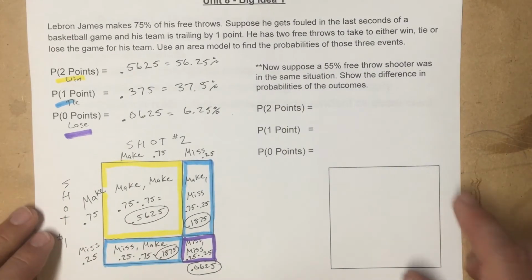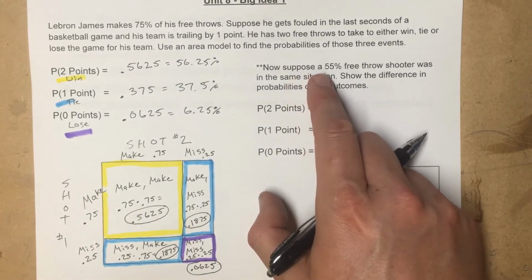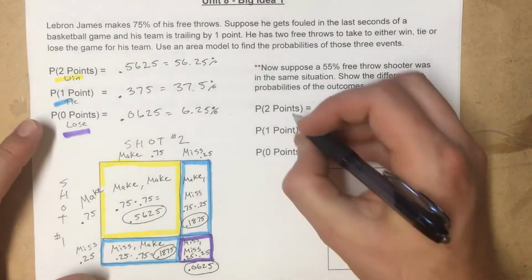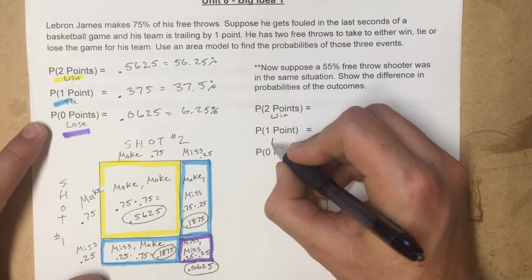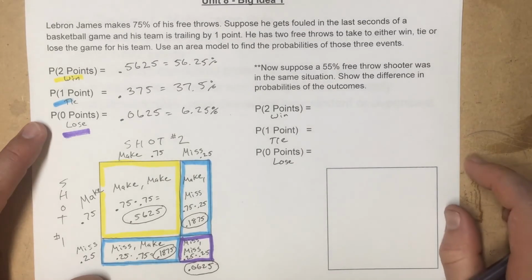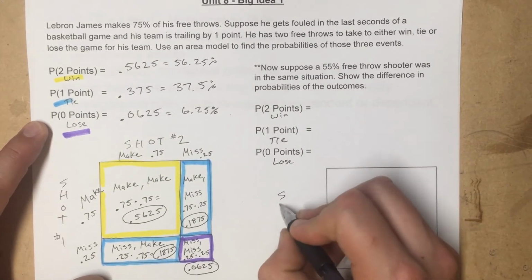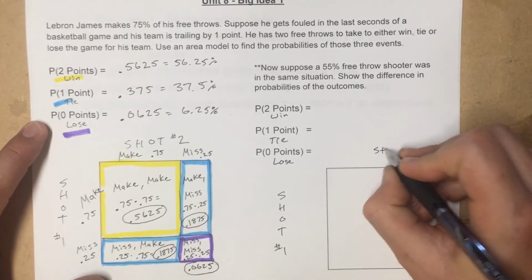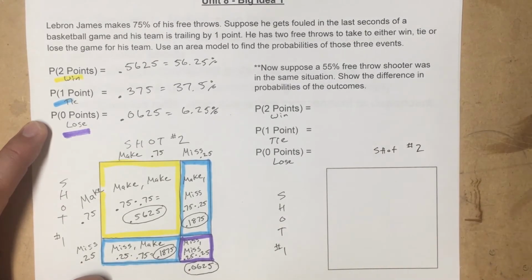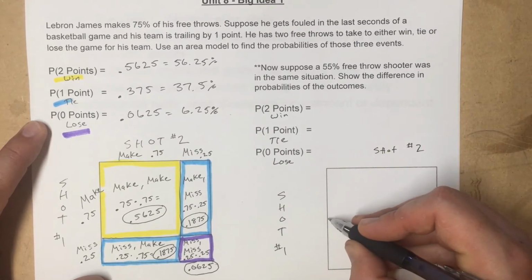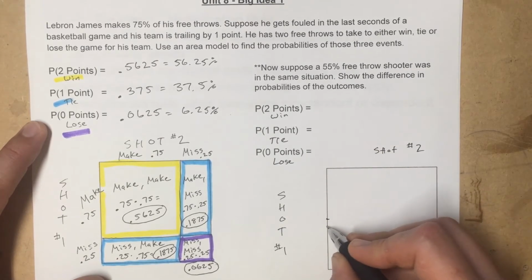Okay. So now suppose a 55% free throw shooter was in the same situation. Show the difference in probabilities of the outcomes. So same outcomes: 2 points they win, 1 point they tie, and 0 points they lose. But let's say it's a worse free throw shooter. Same situation, different shooter. We have shot number 1 and shot number 2 here. But instead of 75%, it's only 55%. So if this is halfway right here, 55% is only about right here.